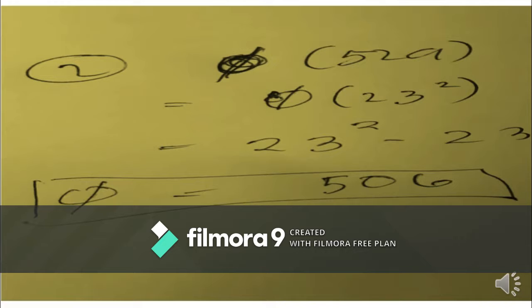529 is a perfect square number. Therefore, its prime factorization is 23 multiplied by 23, or 23 raised to 2. Now, by using our property, it has been said that p raised to 2 minus p, if p is a prime number. Therefore, your 23 here is a prime number.